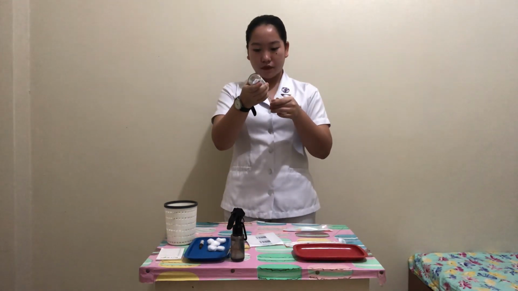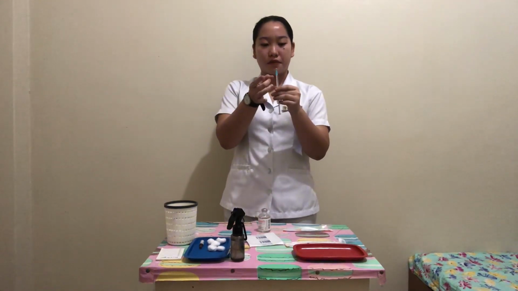And also eject the air remaining at the top of the syringe into the vial. So ejecting air gives an accurate measurement of the medication because a small amount of air will not harm the tissues. And if there is an air bubble inside the syringe, tap the barrel.